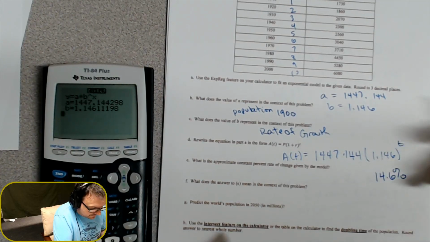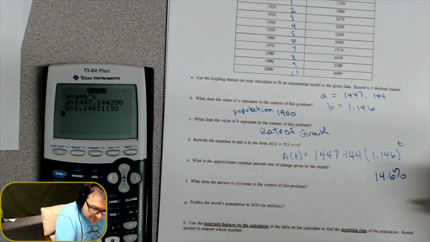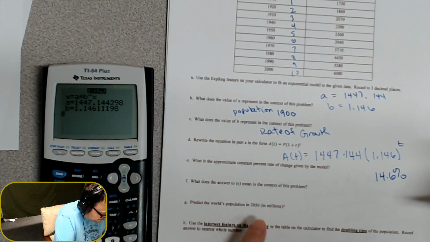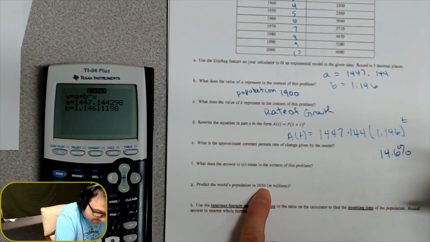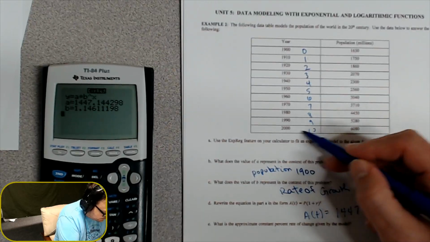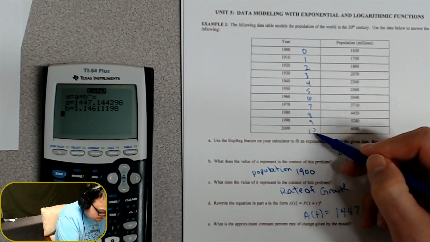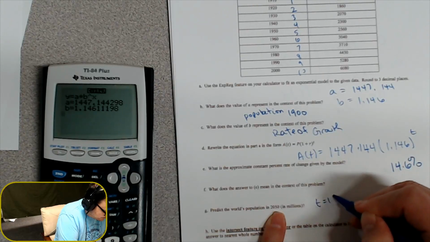What does this mean in the problem? The population is growing at about 14.6% a decade. Each decade it grows about 14%. So what would the world's population be in 2050? Well, 2050 would be 15. So t is 15, because remember, we're talking decades.